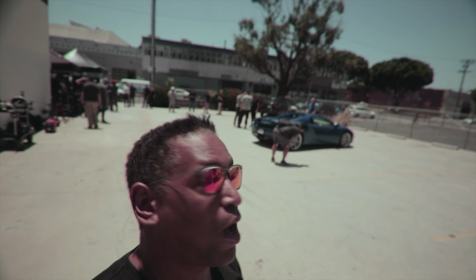DJI Pro workshop. I'm going to shoot this McLaren, some drones, and some DJI gimbals. Pretty cool.